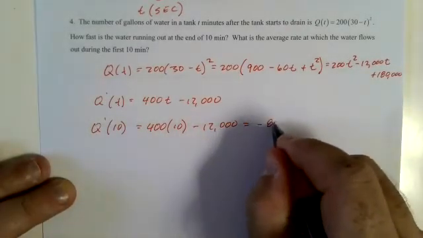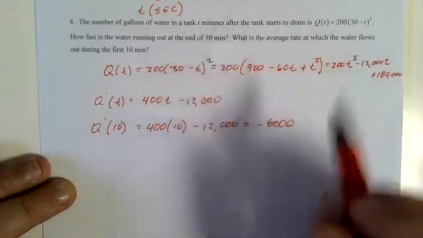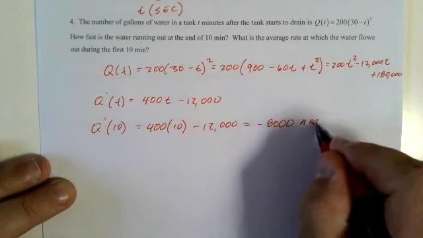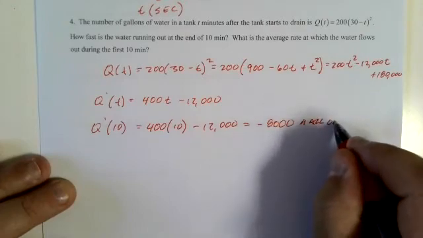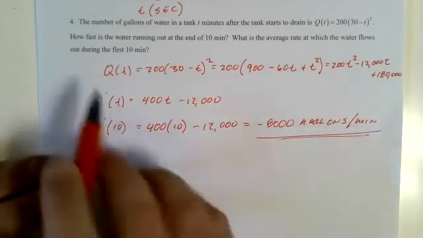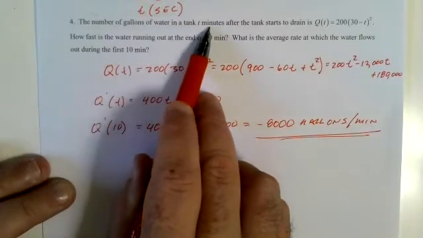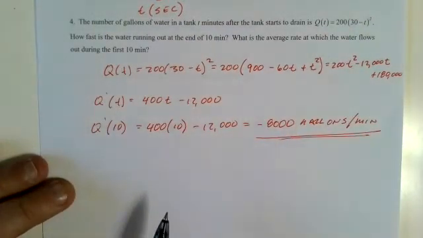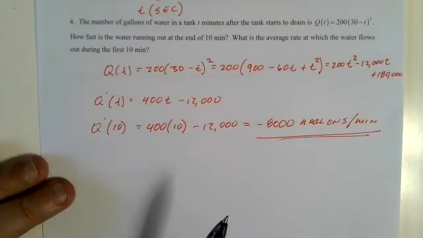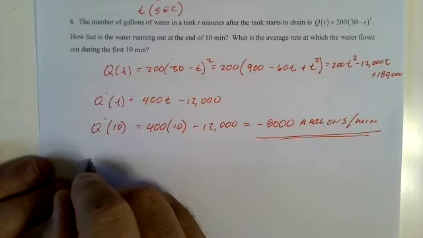Negative 8,000. This is in number of gallons. This is in minutes. How fast is the water running around 10 minutes? Gallons of water in the tank, t minutes. So when you take the derivative, put minutes on the bottom. A lot of people find that confusing early, but you might want to lock it down because it's just going to get a lot harder as things go along.